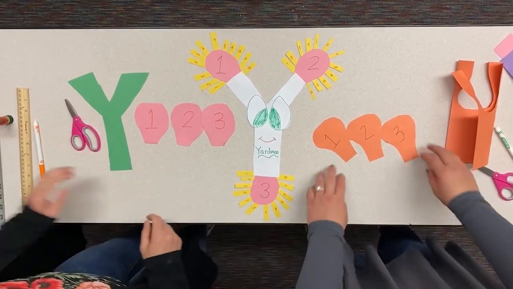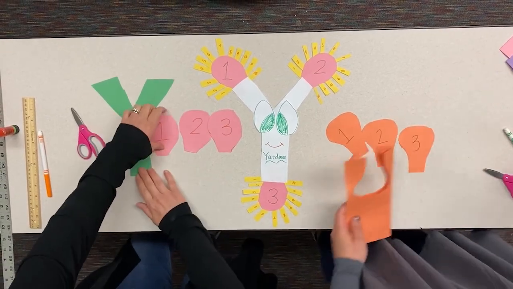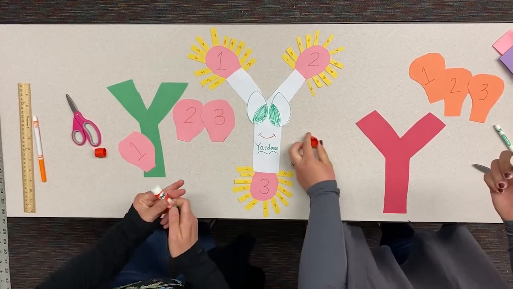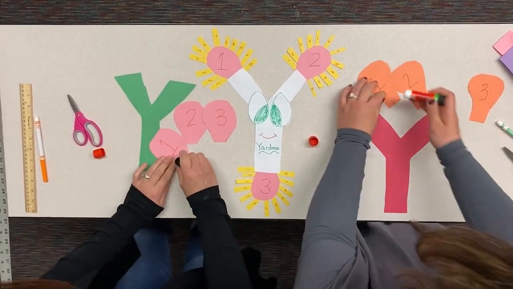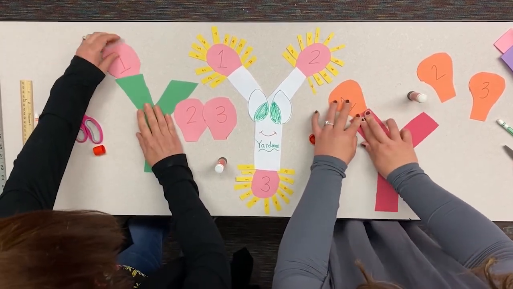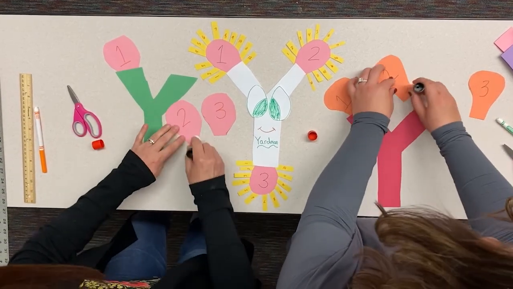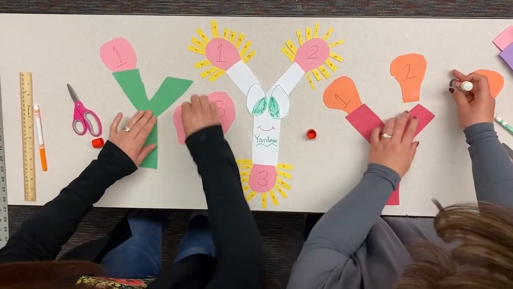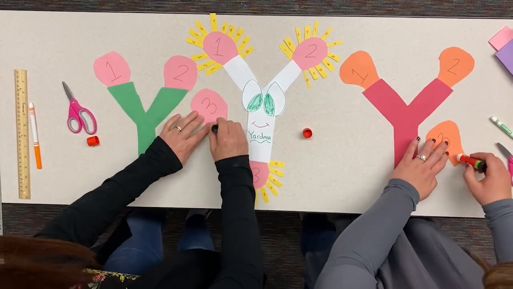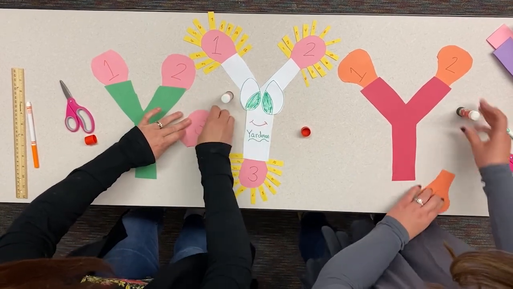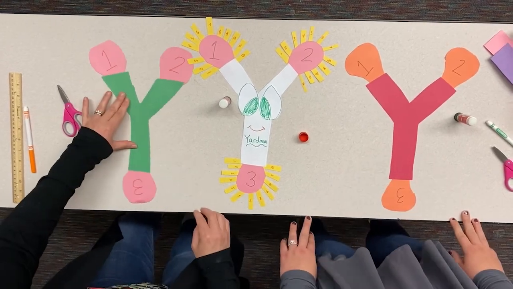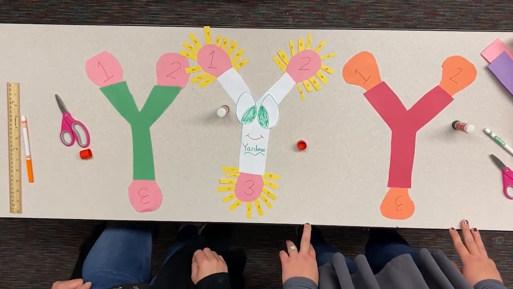From here, we are going to glue them onto our yard man, or tape. It doesn't matter. I have glue here, so I'm going to use some glue. I put it on the bottom just a little bit on the front, and I slide it underneath and push it down. Some more glue, slide it underneath, and push it down. Remember, a little bit of glue goes a long way. And there we have our 3 feet and 1 yard.